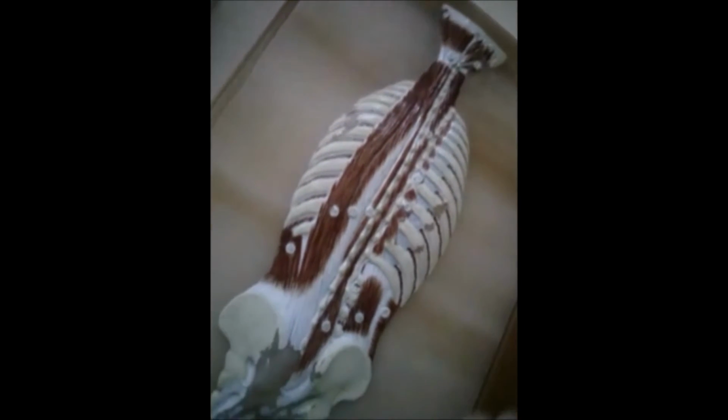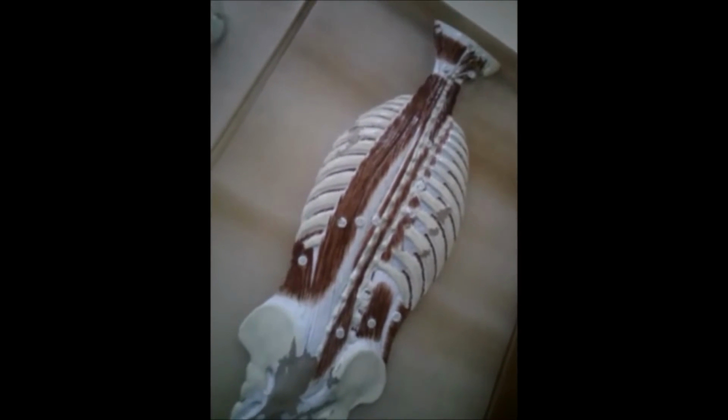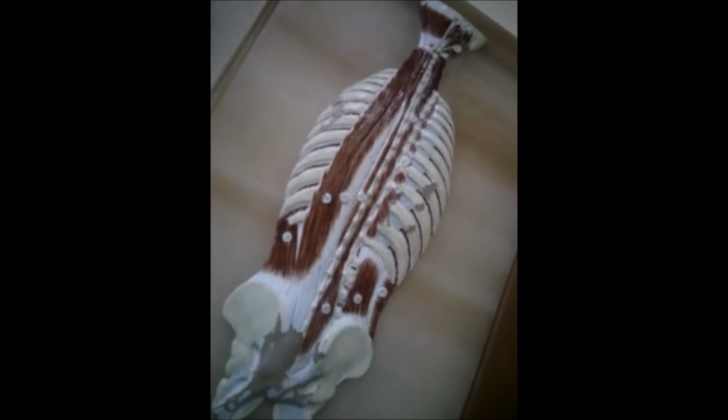And the last, or shortest muscle in this region, starts from the transverse process and attaches to the spinal process of the upper vertebra, or overlaps above 1 vertebra. It has the name musculi rotatores.